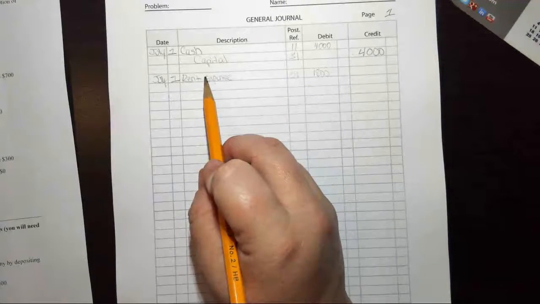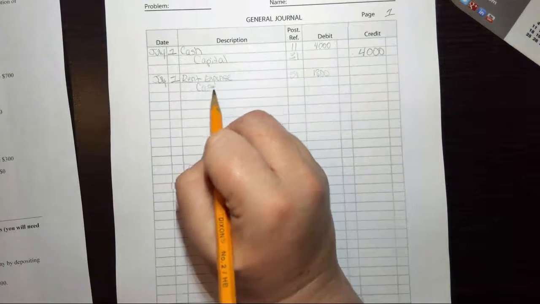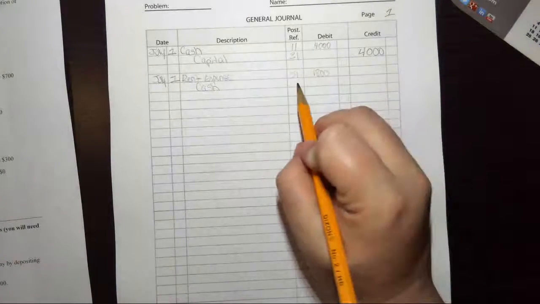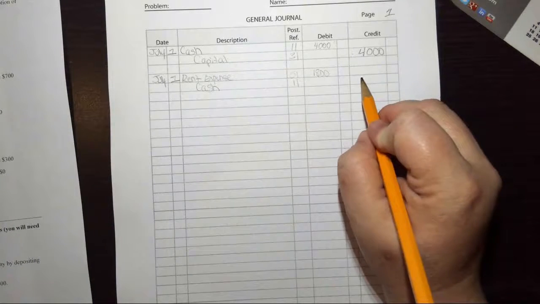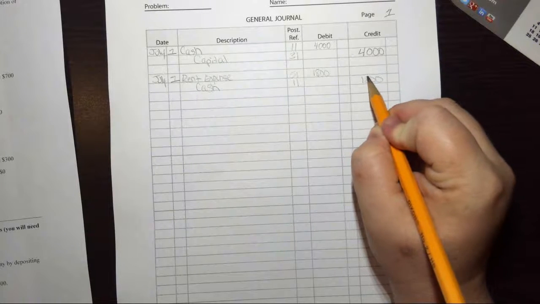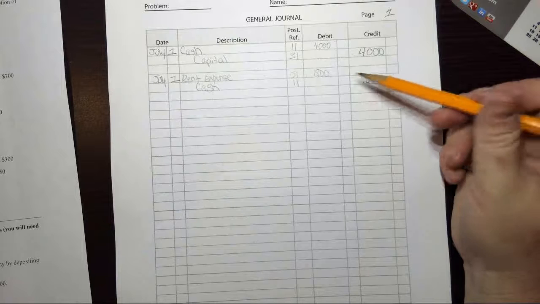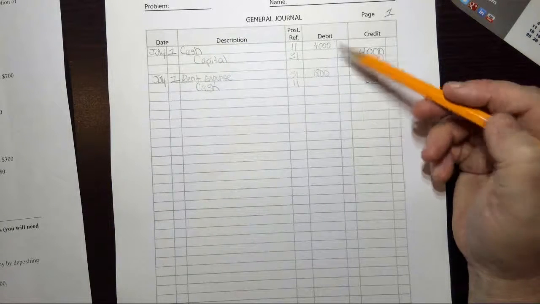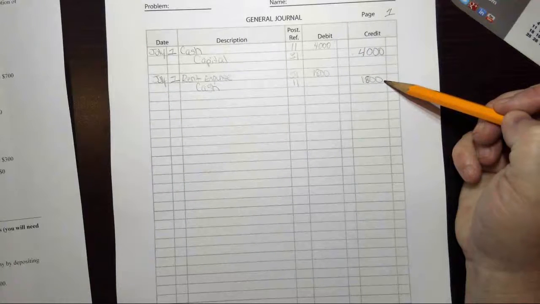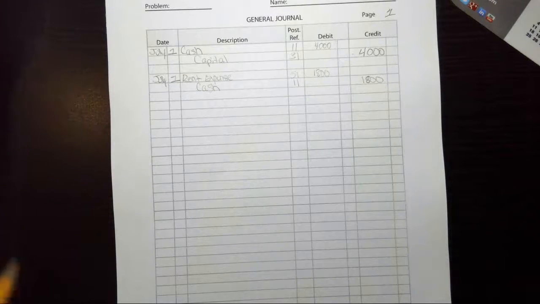And then how did I pay for the rent? I paid for it with cash. So I'm going to indent just a bit. I'm going to write cash. The account number is 11. And the credit was for $1,800. Well, why am I crediting cash? One, because I used cash to pay for the rent expense. And two, when I credit cash, I'm actually going to decrease this account or take away from it. So let's see how this works when we post to the ledgers.